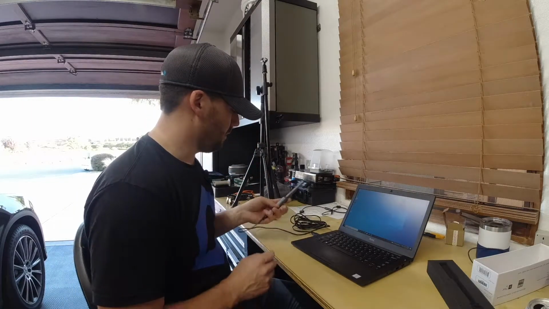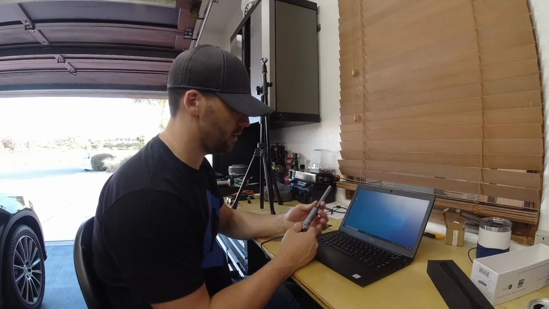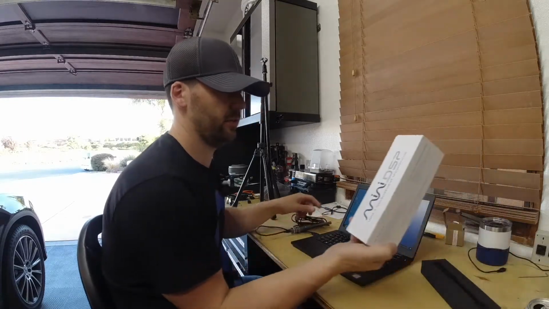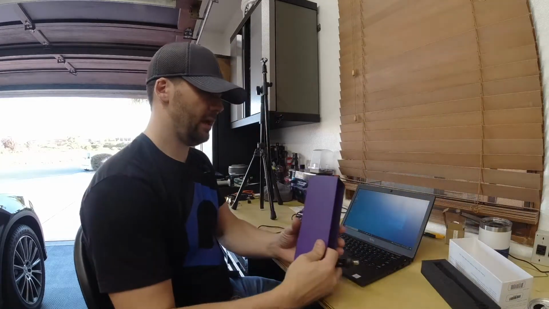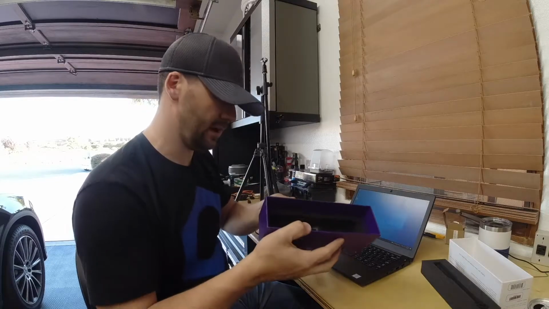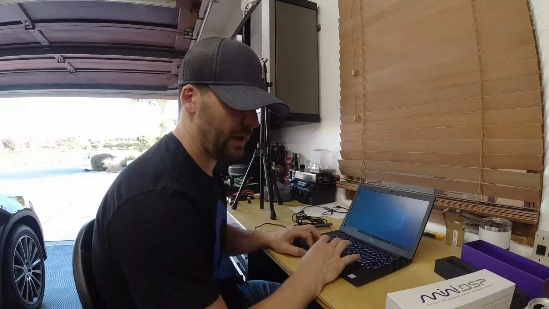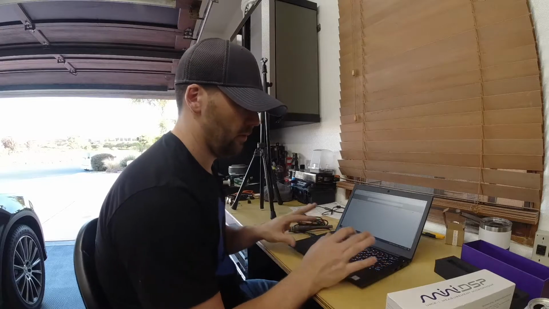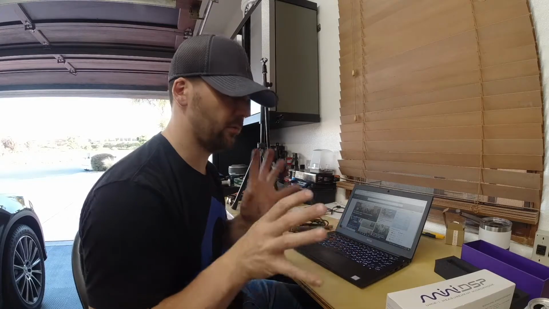Then I have a miniDSP UMIK-1. This is the box that it comes in. It's what it looks like. Every one of these has a serial number, and that serial number lets you download a configuration file, because every single speaker and every single microphone in the world reacts in its own way. So you need to zero this out in order for the computer to accurately read what's actually coming out of the speakers.